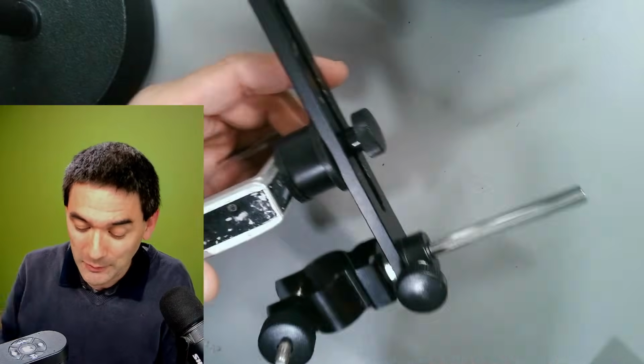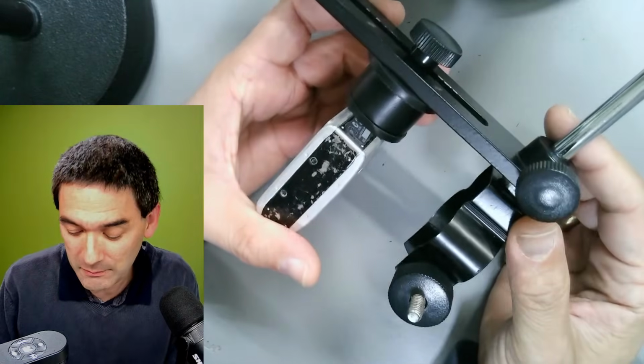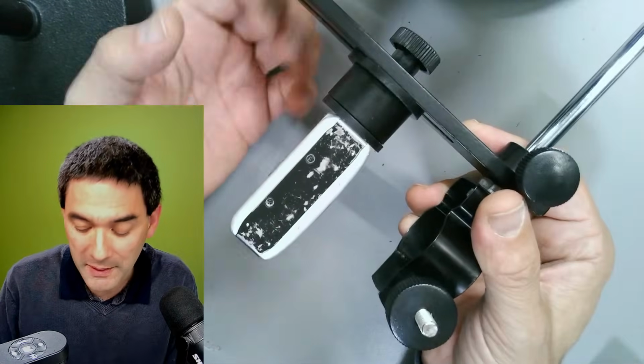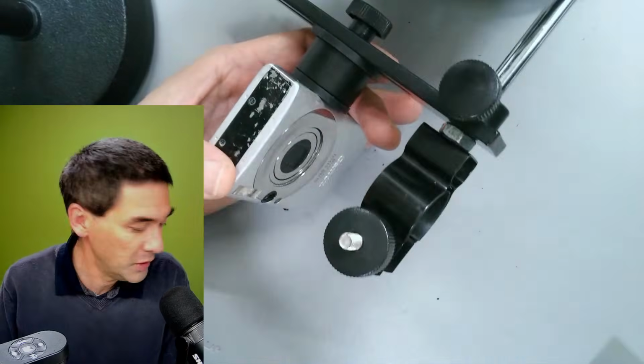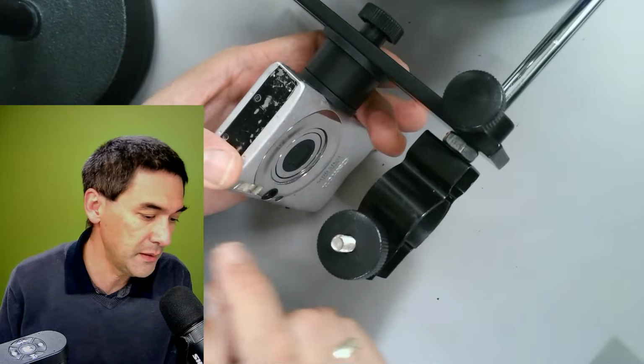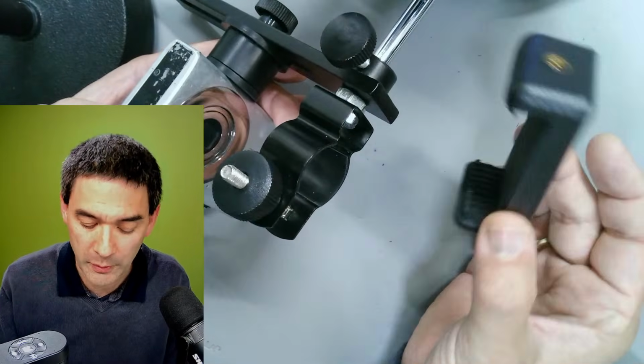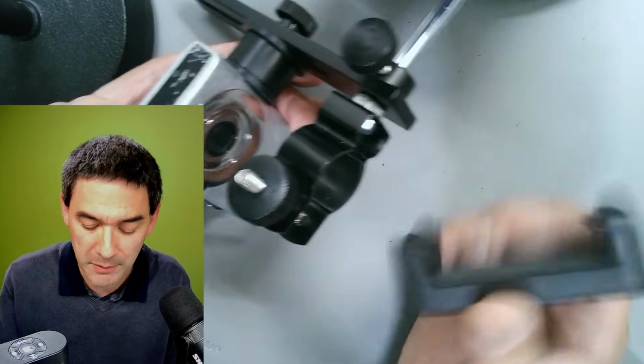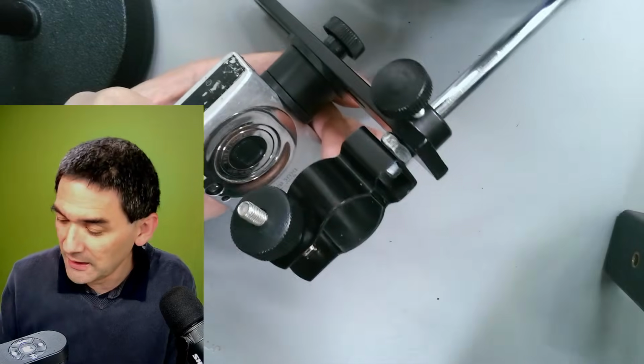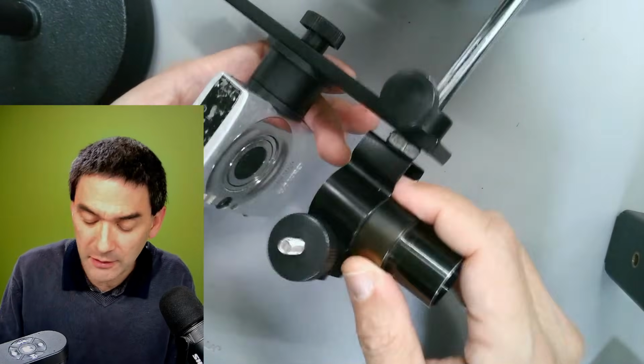The thing is the following. I also use this with compact cameras. Of course, you can also connect a mobile phone holder. It did not come with a mobile phone holder, by the way, so that's separate, but theoretically you can also connect one. And then, of course, the eyepiece is clamped in here.